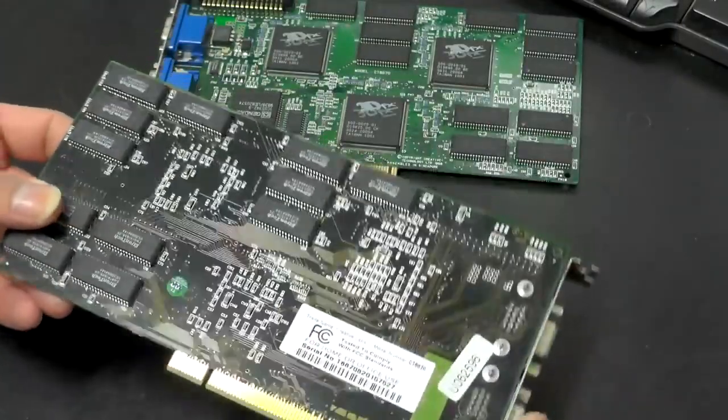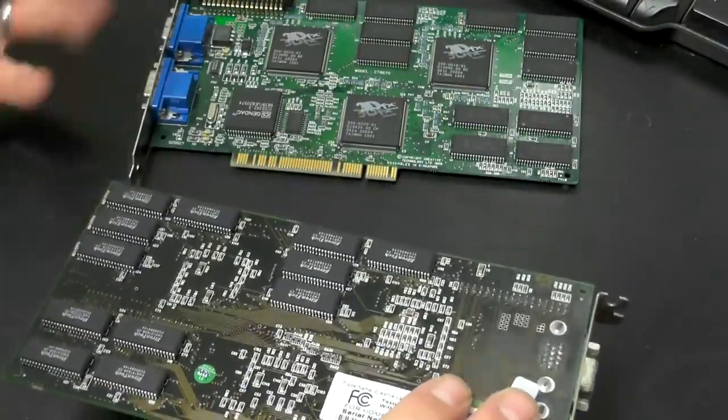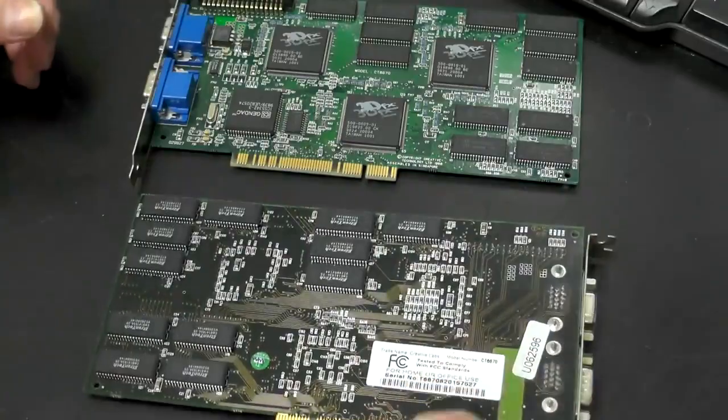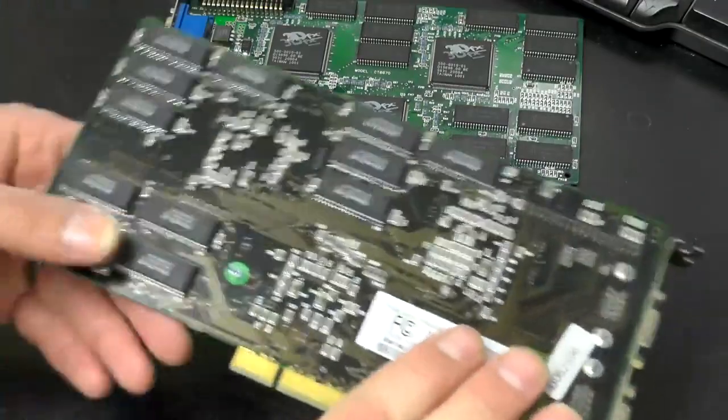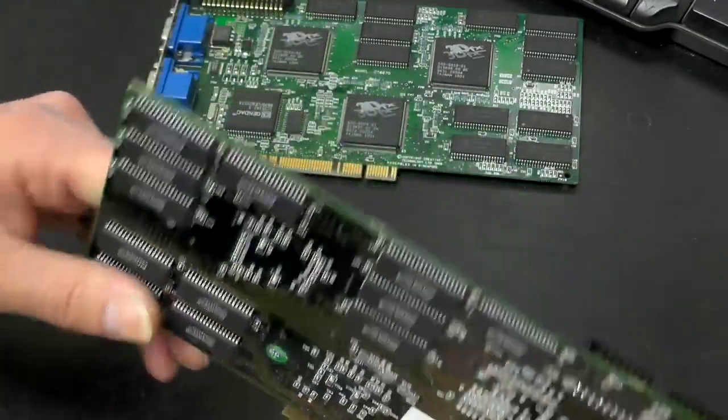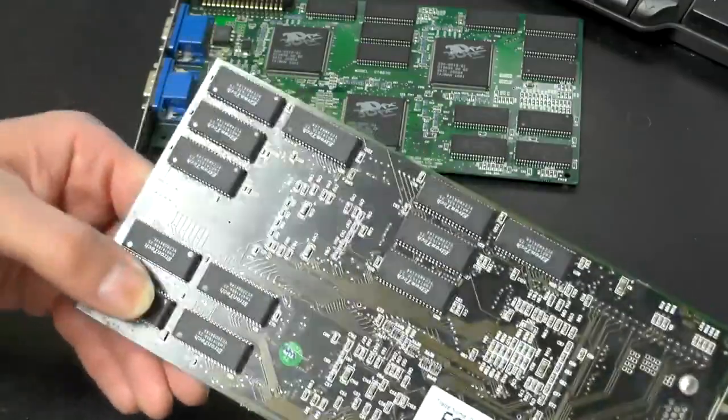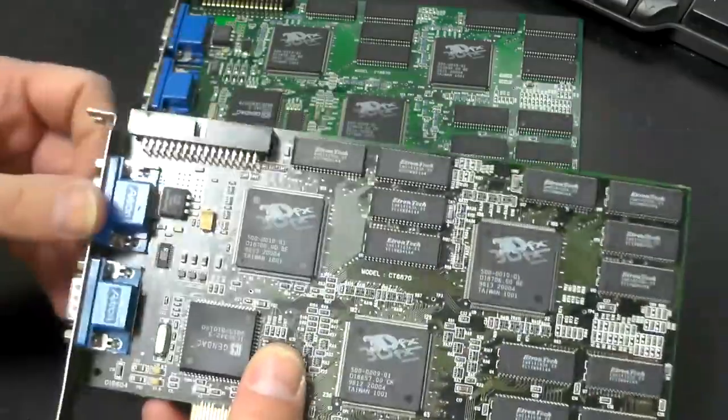I also tried this in SLI with this other card as well, and it worked fine, just as you would expect. So I'm really pleased with that, considering there's over 240 pins to solder there. I think I did pretty well, to be honest, so I'm quite pleased with myself.